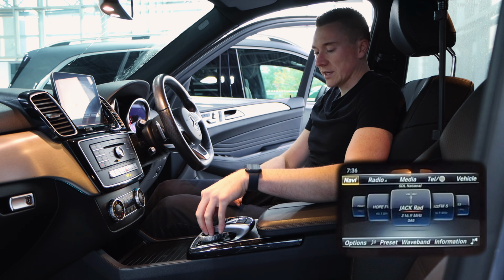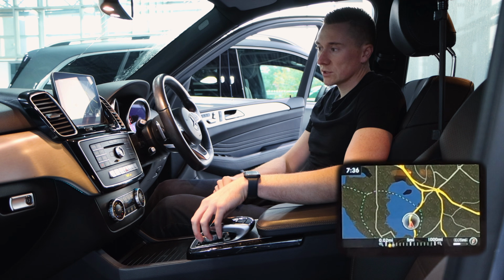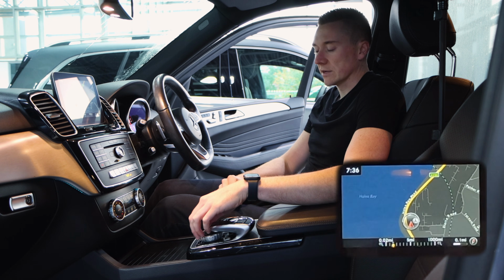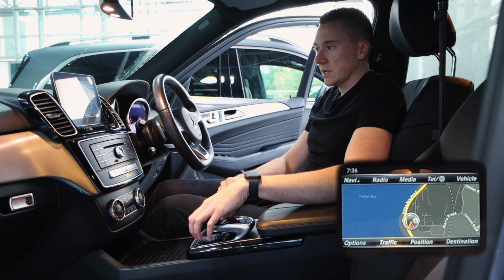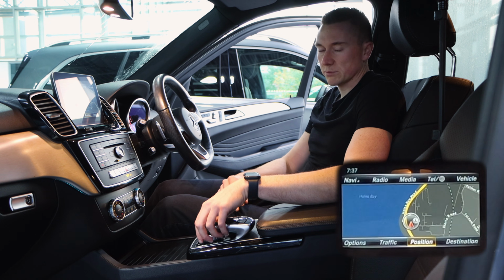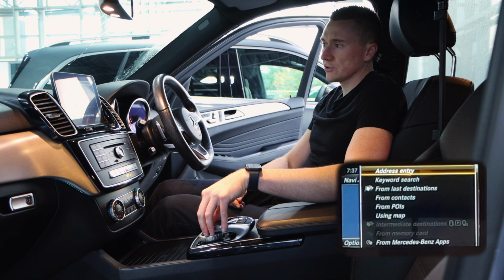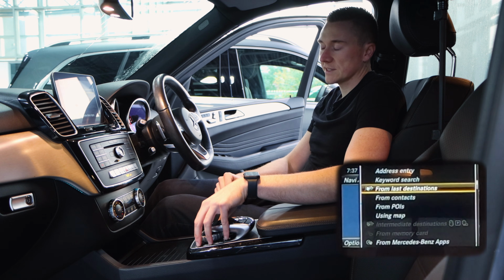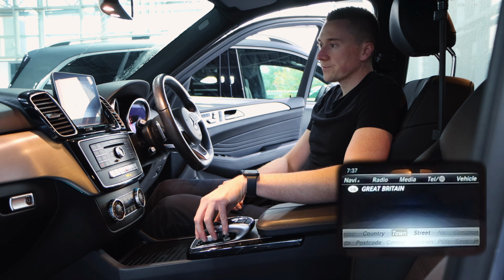So Navi on the top left, click that in, and then you'll be presented with the Sat Nav screen. Now you can zoom in and out just by spinning around anti-clockwise or clockwise, but to use the Sat Nav, it's always on the bottom right, where it says destination just there. The others are just settings and other things, but we're covering the basics. So destination, click that in, and then you've got address entry at the top. From contacts will be your favourites, and then from last destinations, obviously all the last places you've been to. So if we go to address entry, here is where you can select the country, postcode, town, street.